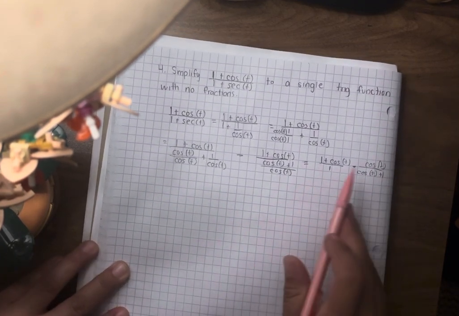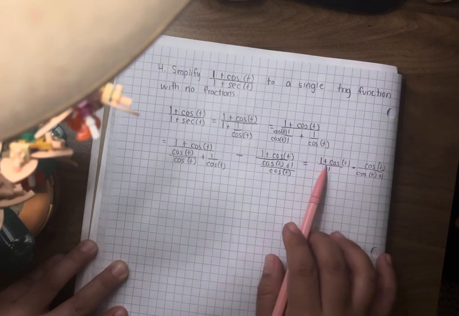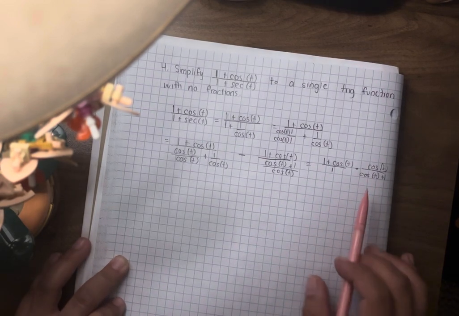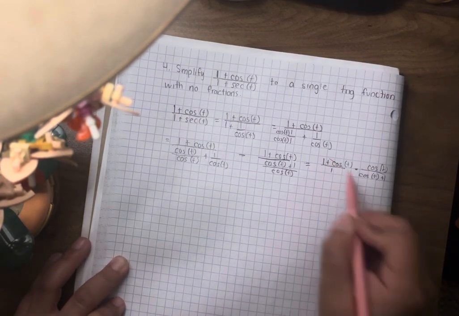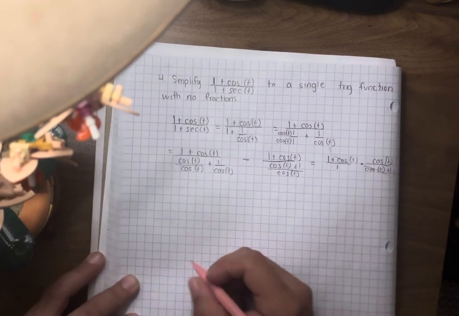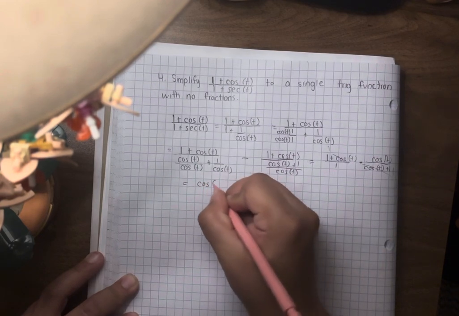So here we see that when we cross multiply, this can cancel out. 1 plus cosine t is the same as cosine t plus 1. So when we cross multiply, that would turn into a 1, and then we're left with cosine t.